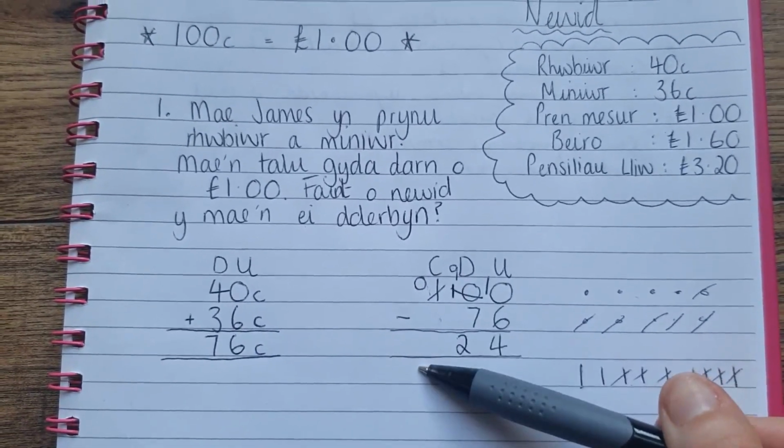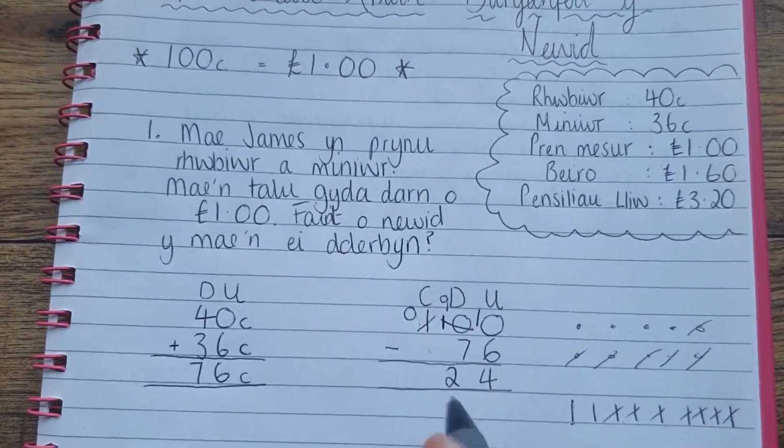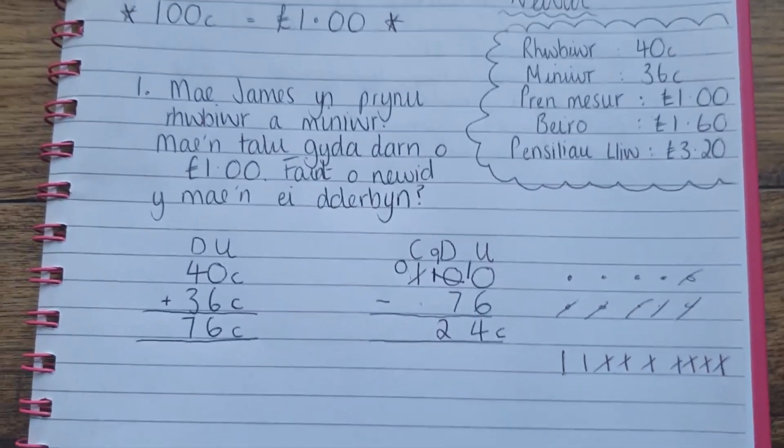I've got nothing in the hundreds, so I leave that column blank. So, we've come up with an answer.